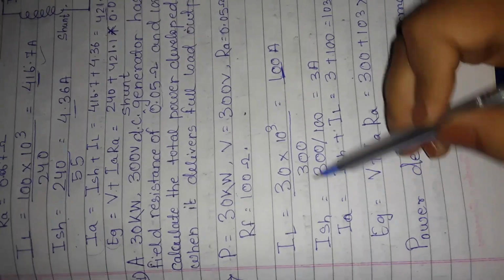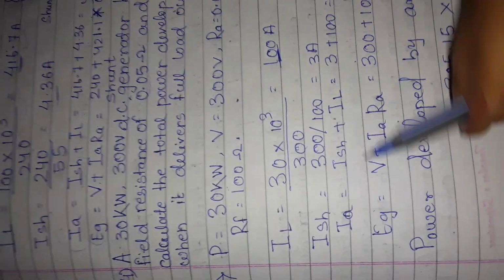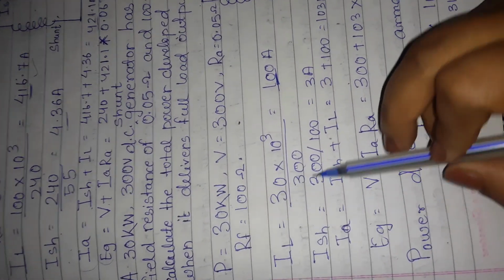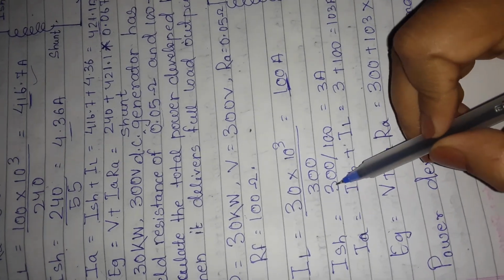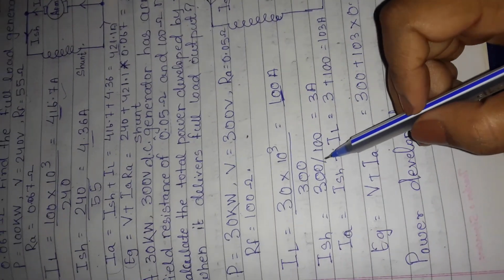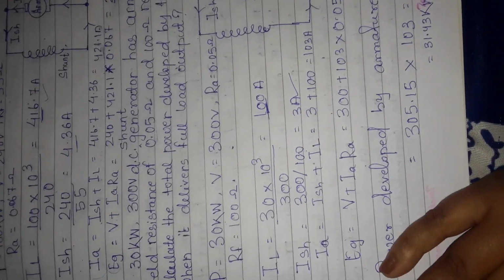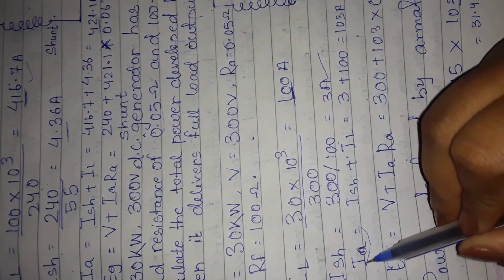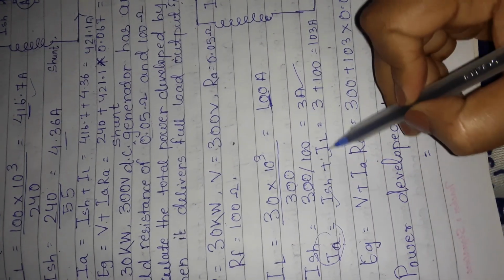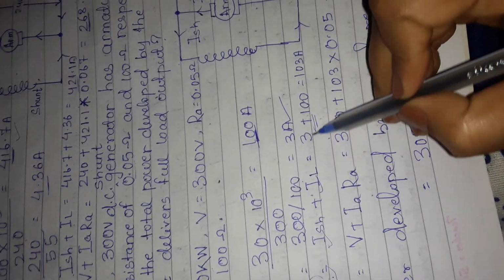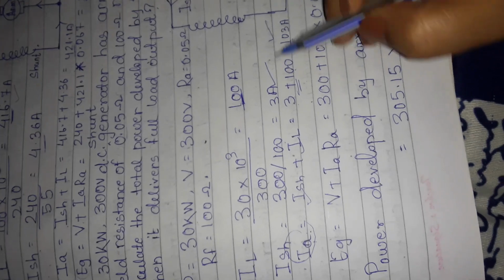Next, the shunt current: we can put directly the voltage by resistance, V by R. So I is equal to V by R. The voltage is 300 volt and the resistance is 100. We get 3 ampere. Shunt current is 3 ampere. Now the armature current is formed by combining the shunt current and the load current. We are adding them, 3 plus 100 is equal to 103 ampere. Armature current is 103 ampere.